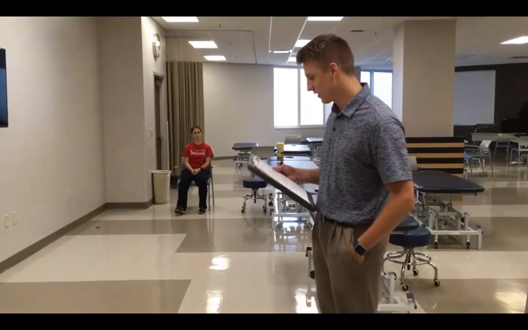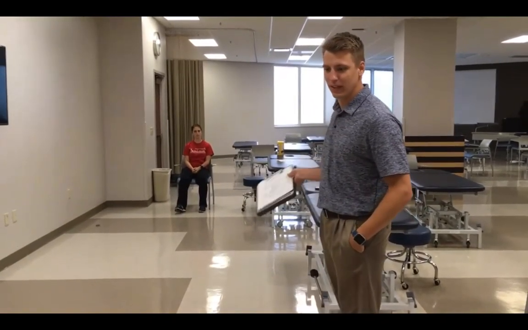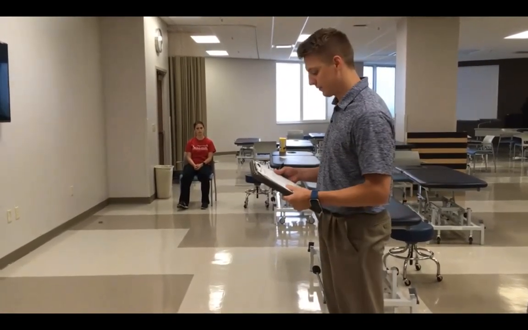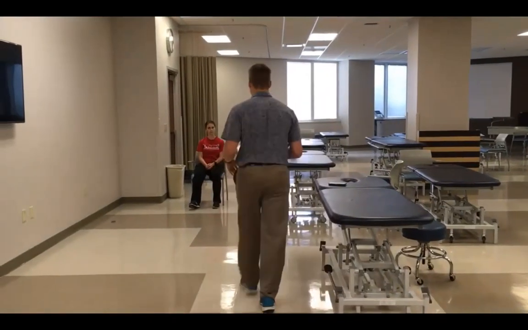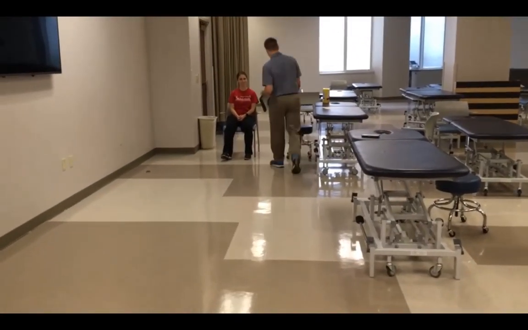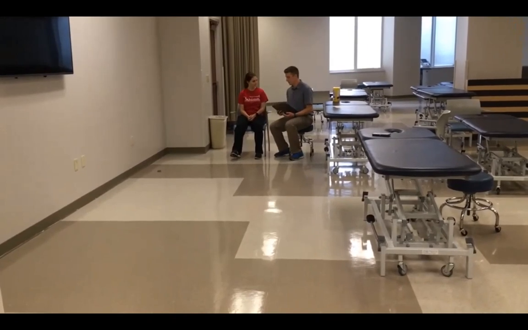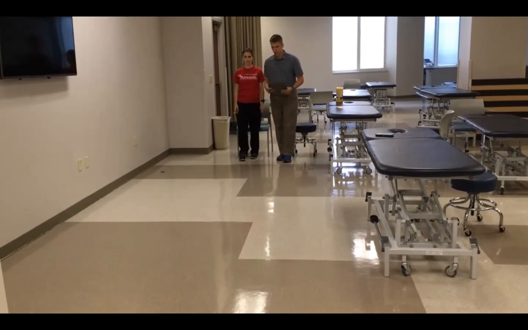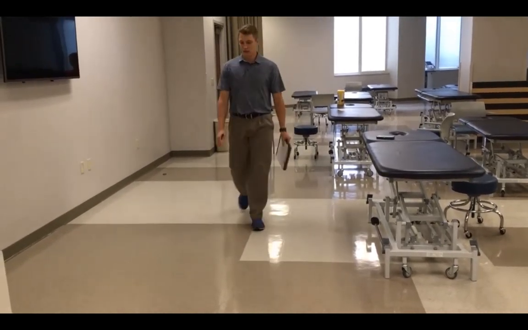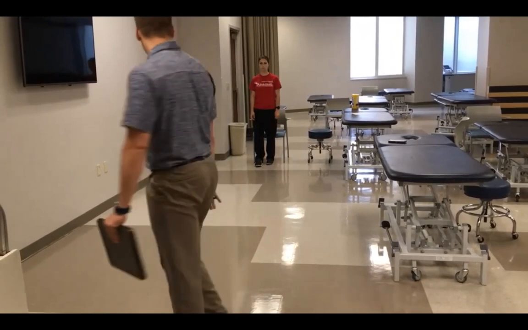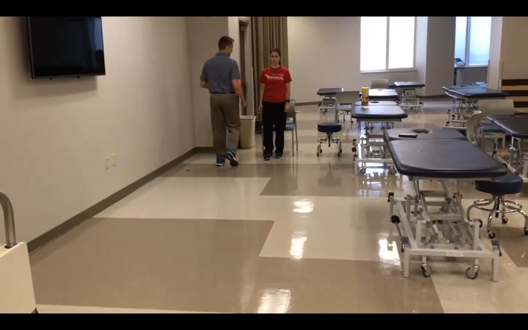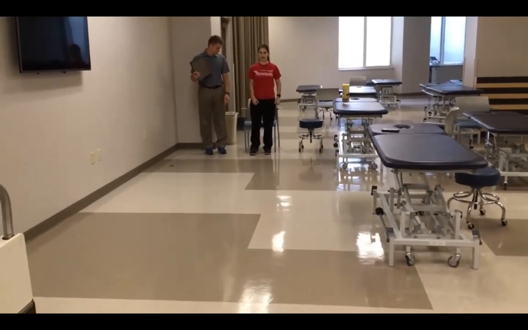So the next part of the Tinetti POMA is gait analysis. What I'll have the patient do is walk 15 feet down at a normal speed and then back at a quicker pace, and I'll explain that first. So what I'll have you do is go ahead and stand up. And then when I say go, I want you to walk down to the edge of this darkened tile here, turn around, and then walk as quickly and safely as you can. Ready? Go.